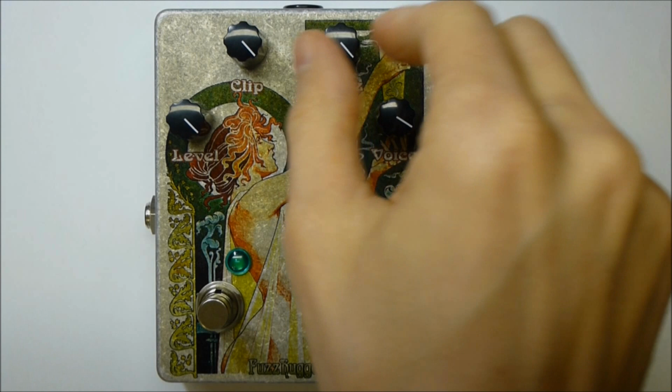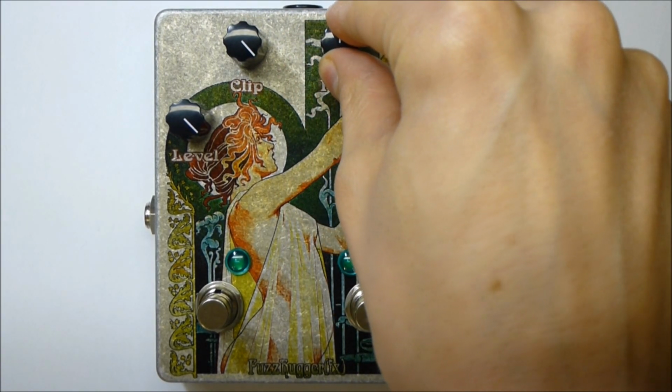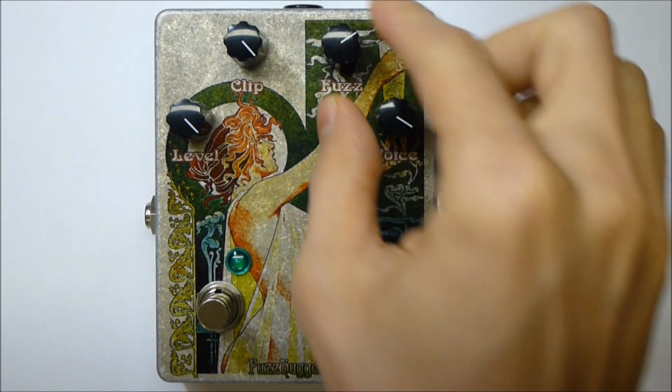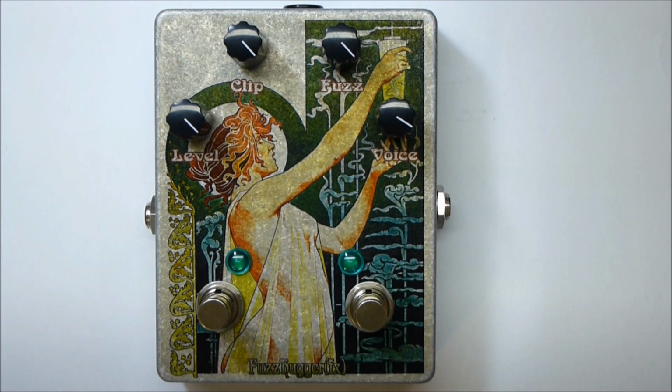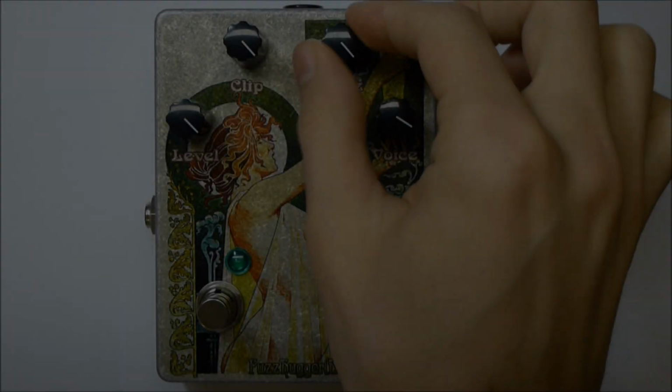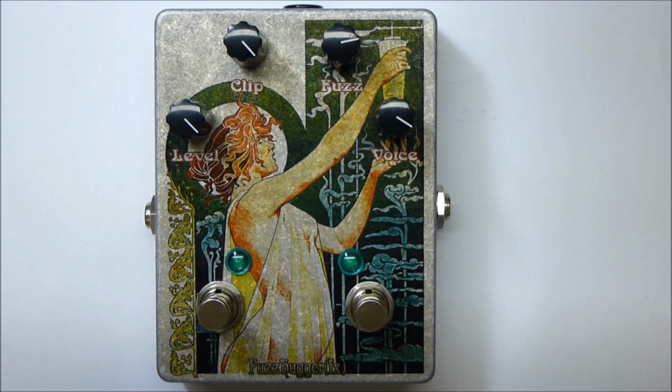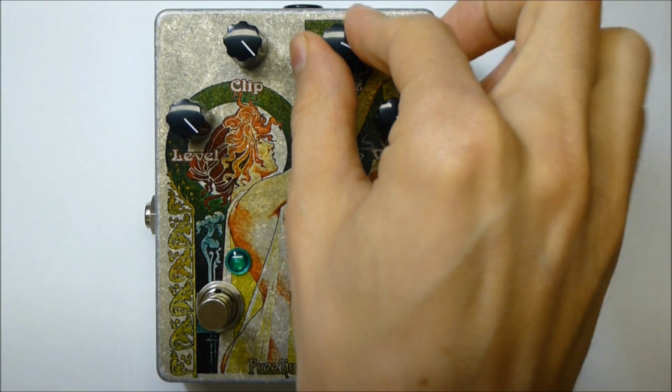The fuzz knob controls just how overdriven the fuzz is, and in the last tiny turn, the AB-Synth suddenly compresses and gets much more splattery and nasty. If you back the fuzz knob off just a tiny bit, you'll notice the fuzz opens back up and some low end creeps back into the fuzz, which is really a nice little touch at the end of the fuzz knob.